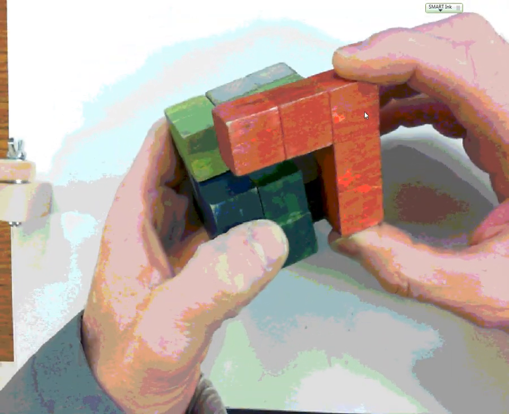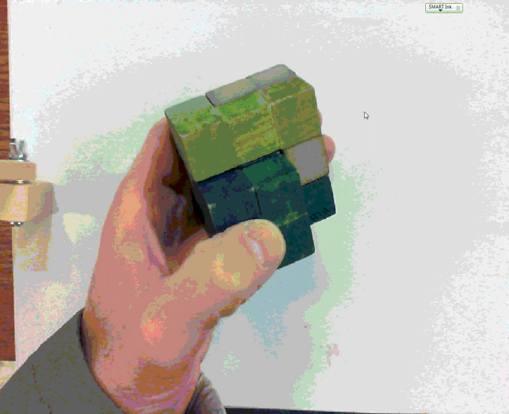Okay, so we just made the red part. The next part I'm going to make, I'm not going to do the light green part because it's very, very similar to the red part. In fact, it's almost identical except it's missing one cube on this side right here. So I'm not going to remake that part.